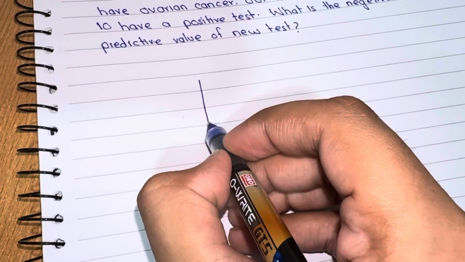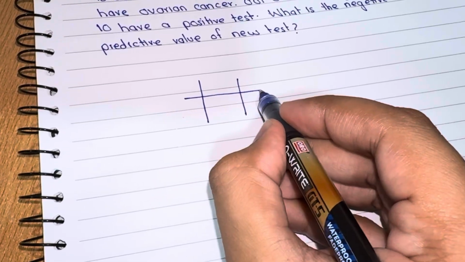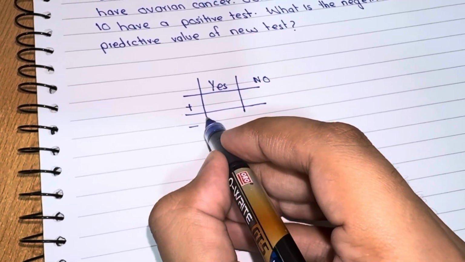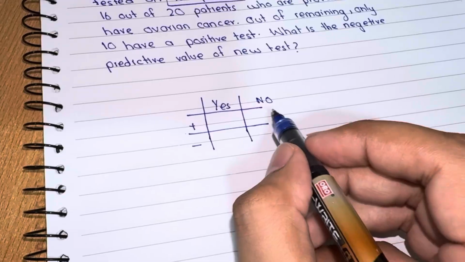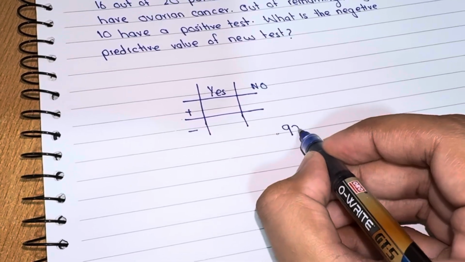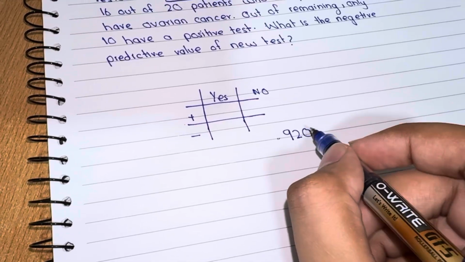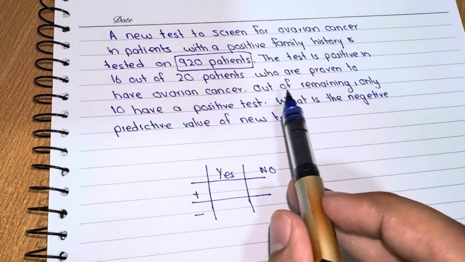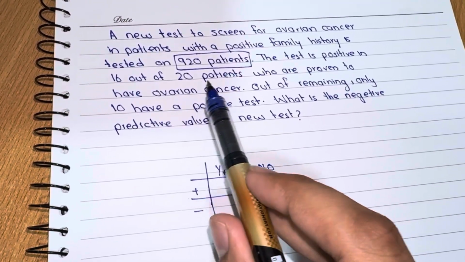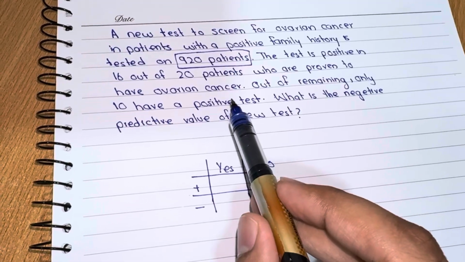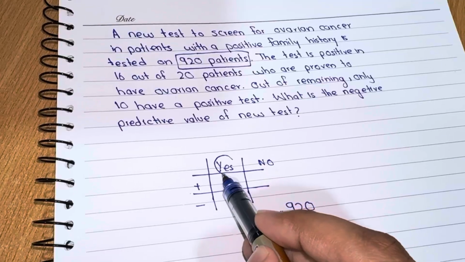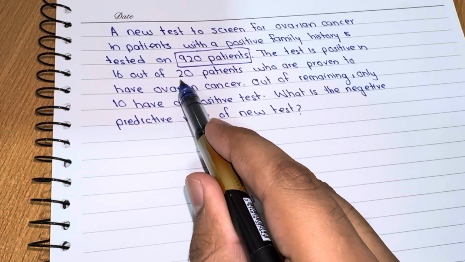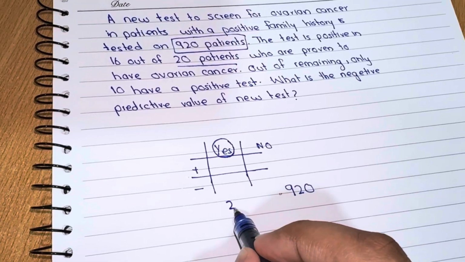So we'll draw a 2x2 table. We'll write yes, no, positive, negative. The total number of patients is 920, so we'll write 920 here at the corner. We don't have to put this value in any of these 4 boxes. The test is positive in 16 out of 20 patients who are proven to have ovarian cancer, so the patients who have the disease, yes, will be written here. The total number of patients proven to have ovarian cancer is 20, so I'll write 20 here.